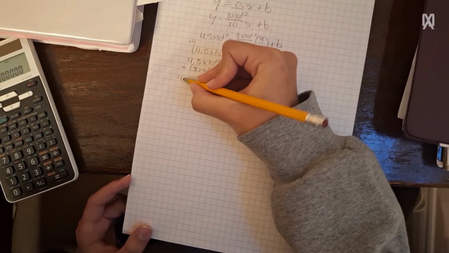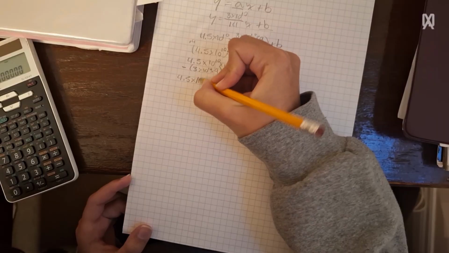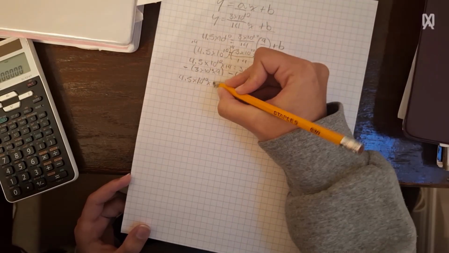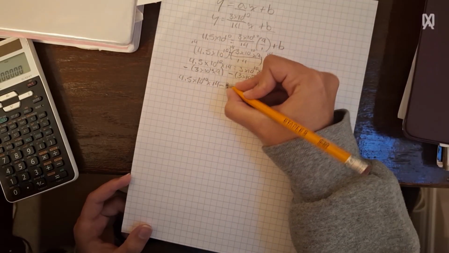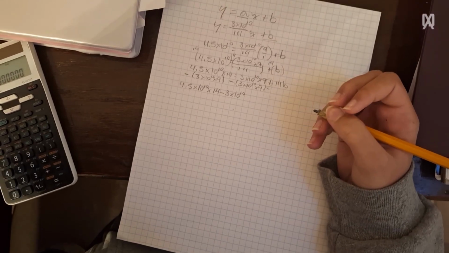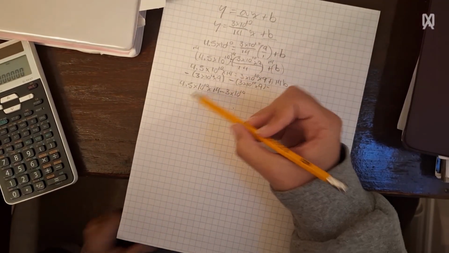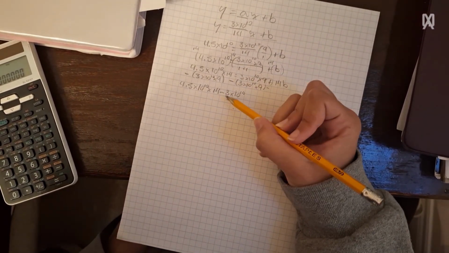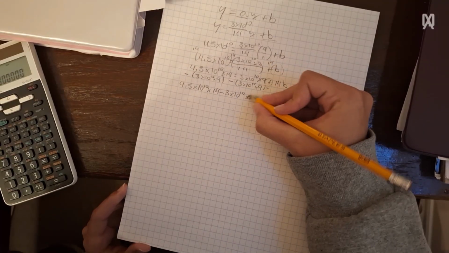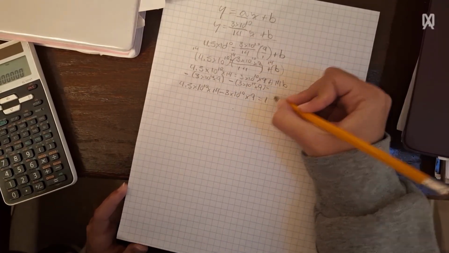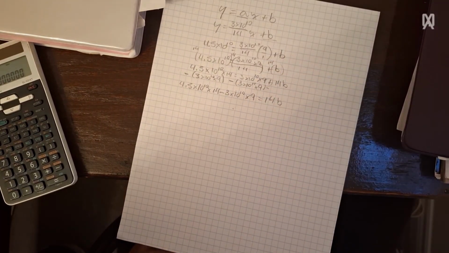So let's do 4.5 times 10 to the power of 10 times 14 minus 3 times 10 to the power of 10 times 9 equals 14b. Now this is just a big mess of numbers.